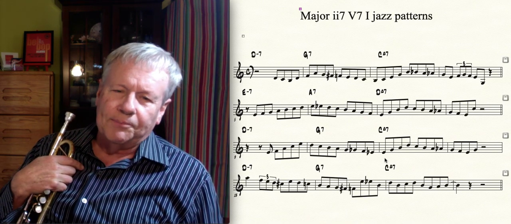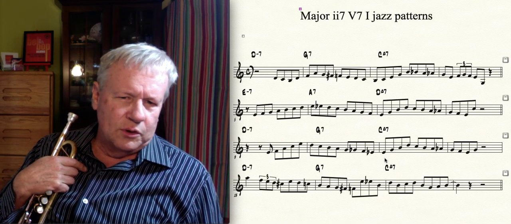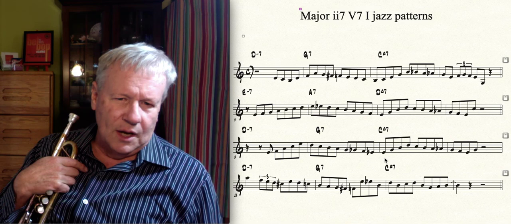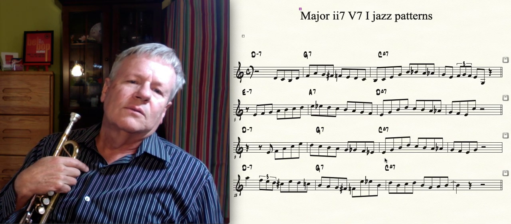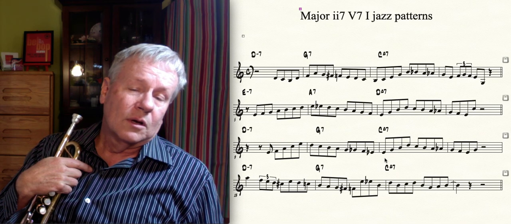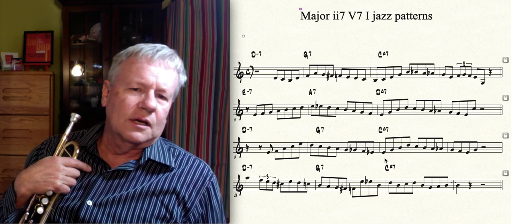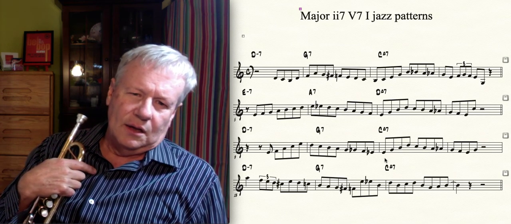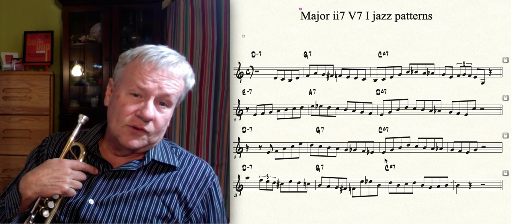All that to come. And instead of doing 2, 5, 1 major, it'll be half diminished, dominant flat 9, tonic minor. And so it's kind of like 2, 5, 1s in a minor key instead of a major key. And there's a different set of notes that are played. There's a lot of similarities.